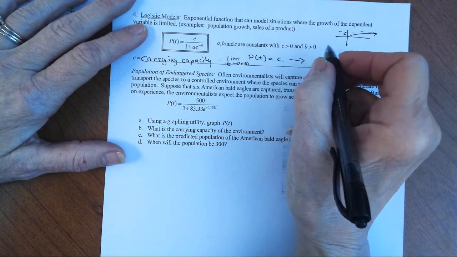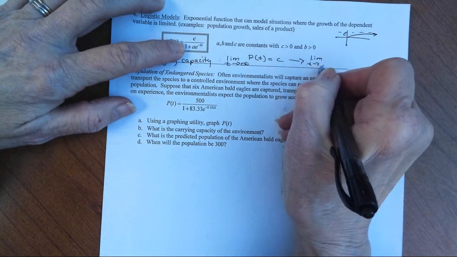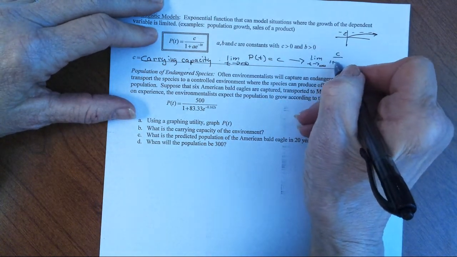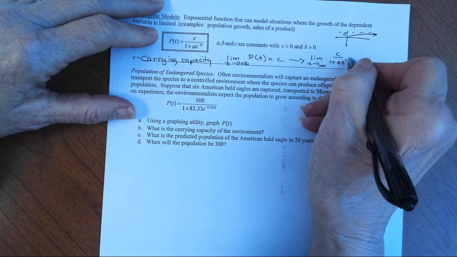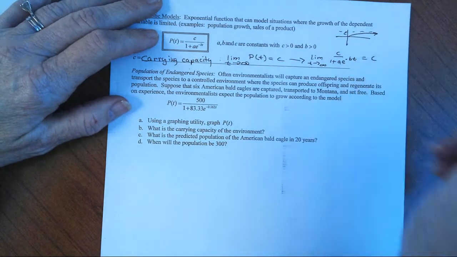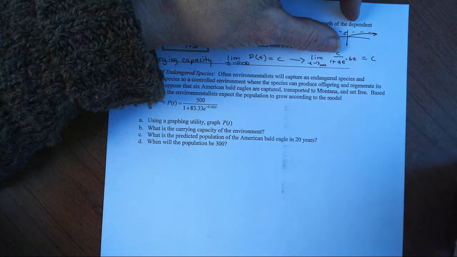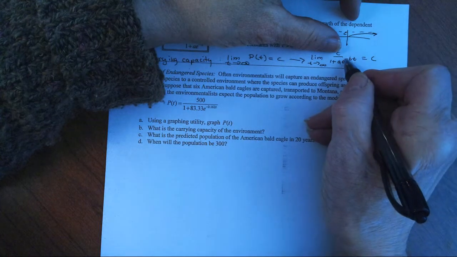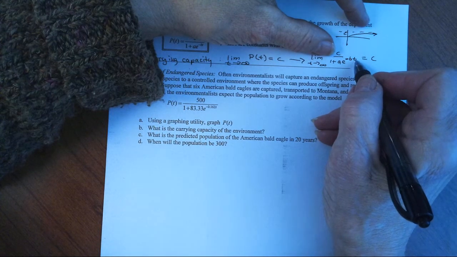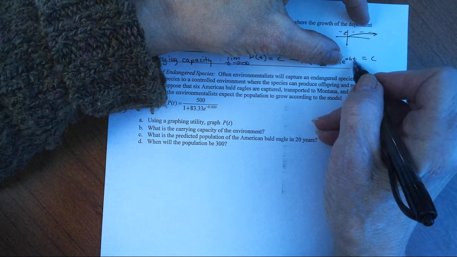And so the formula here is what we're really finding is the limit as T approaches infinity of this function, C over 1 plus A times E to the negative B times T. And that is equal to C, is what they're saying. So this denominator must equal 1 because C is the numerator. So let's look at it. If you've got E to the negative BT, as T gets bigger and bigger, what's happening to this E to the negative BT?